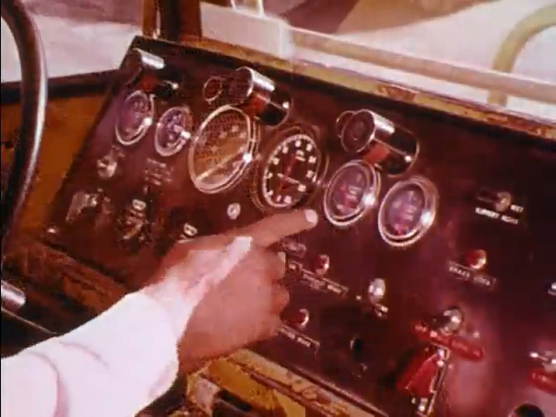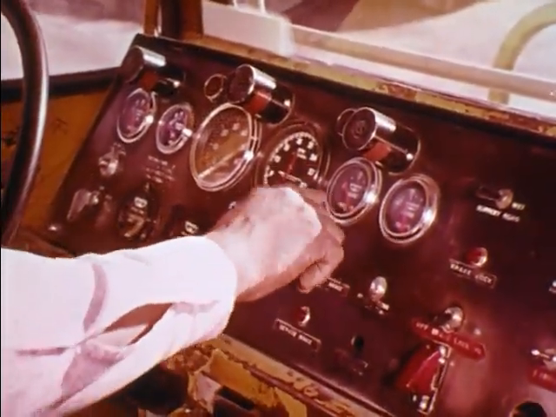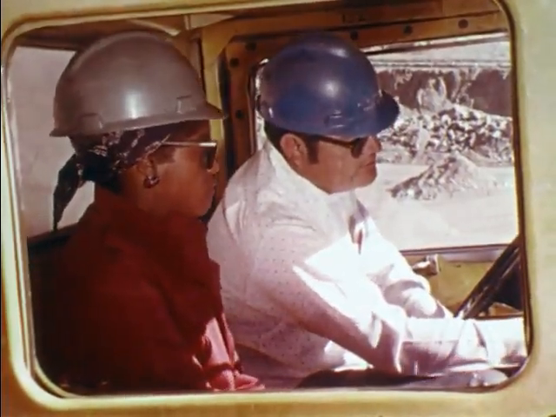175 to 180. Your oil pressure about from 45 to 60.